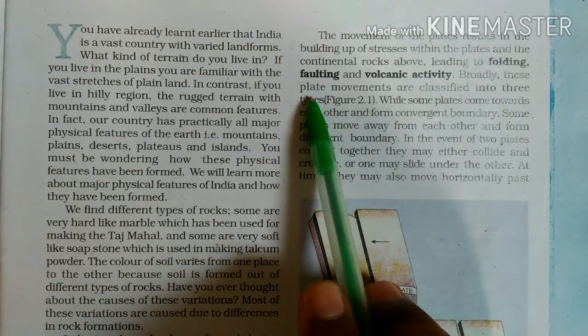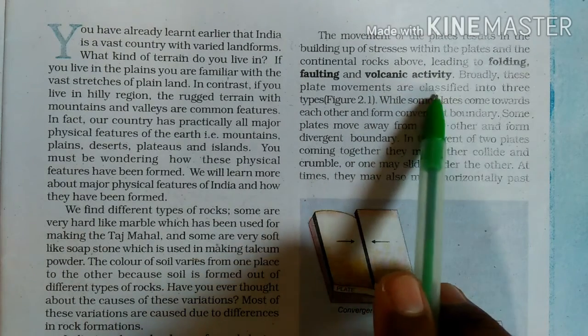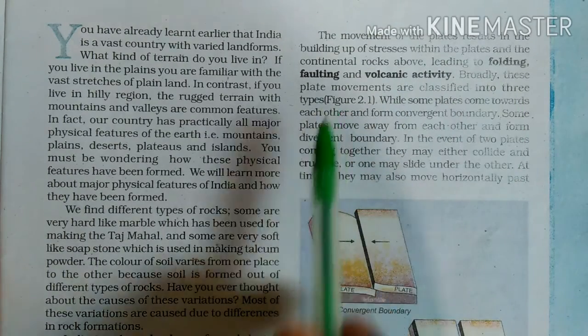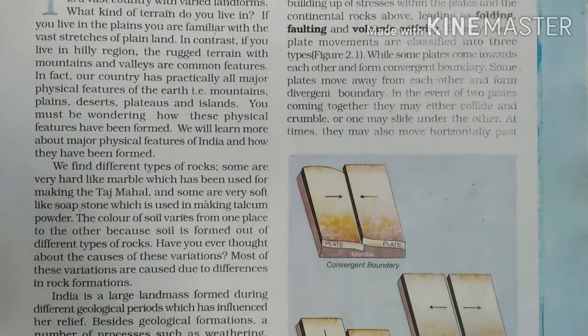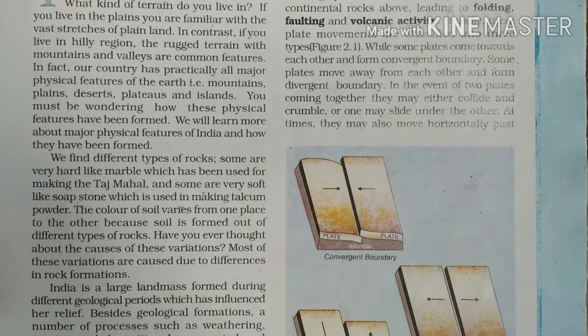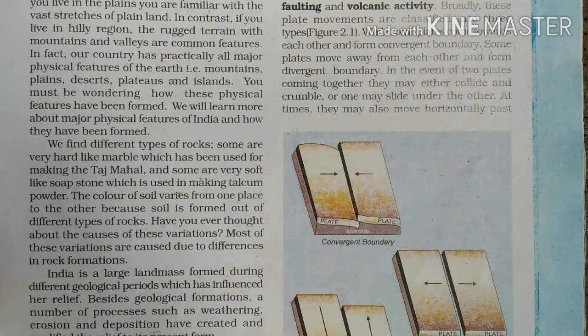Broadly, these plate movements are classified into three types, as shown in figure 2.1.